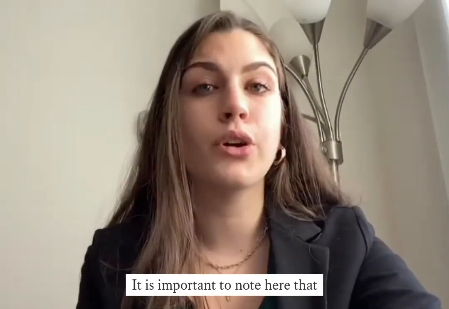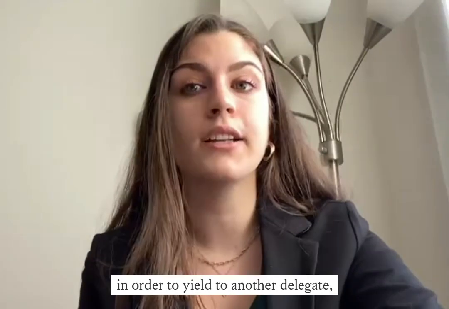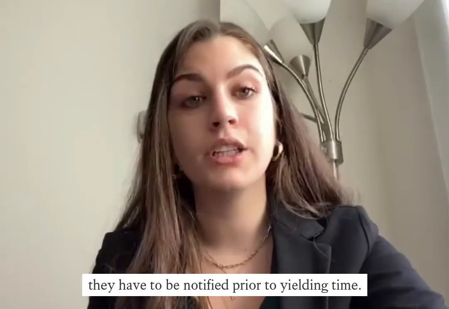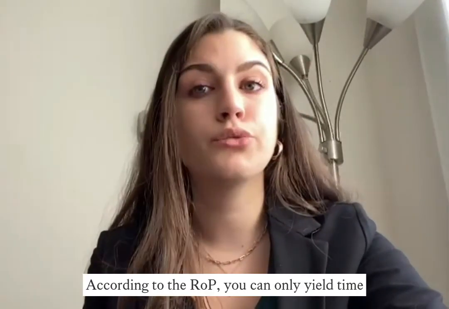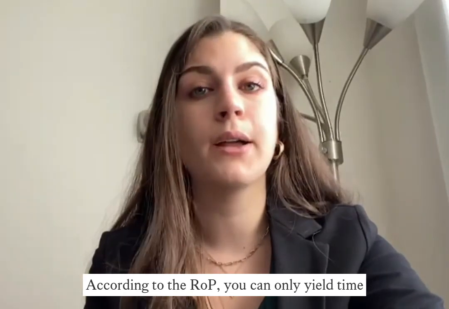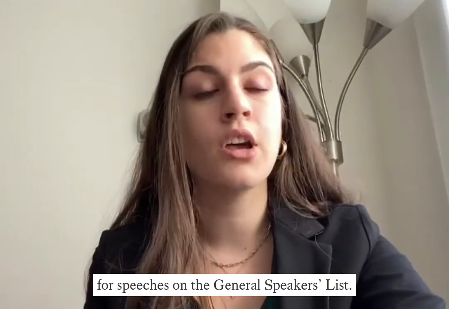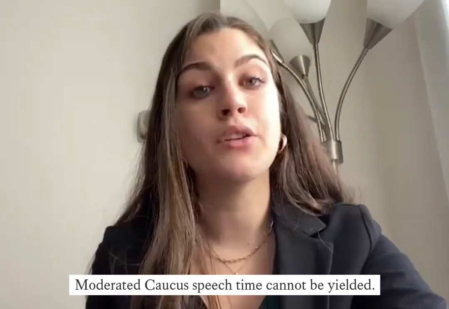It is important to note here that in order to yield to another delegate, they have to be notified prior to yielding time. According to the rules of procedure, you can only yield time for speeches on the general speakers list. Moderated caucus speech time cannot be yielded.